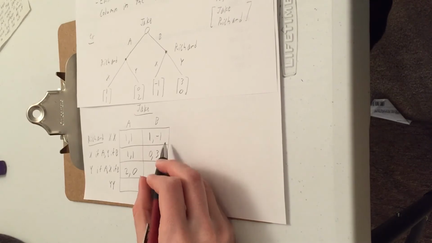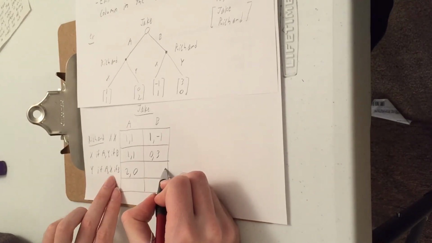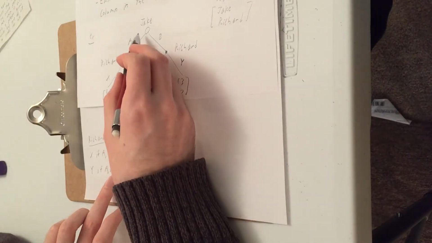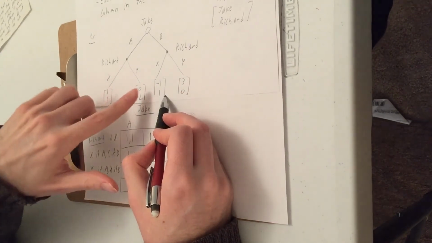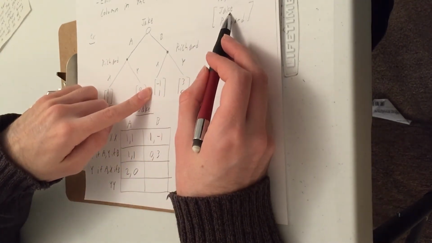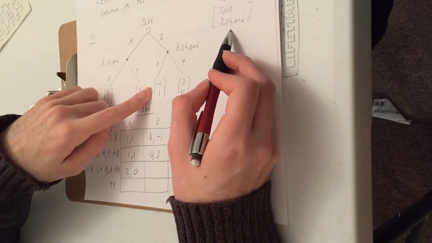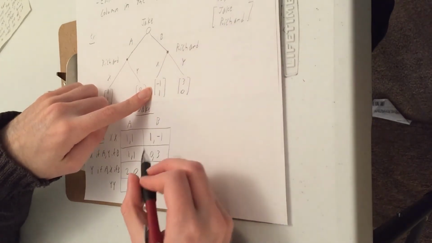In this case, Jake is playing B. Richard replies by playing X if B. So you have B, then we have X. BX is over here. Jake's payoff is on top, so Jake's getting the -1, and Richard is getting the +1.